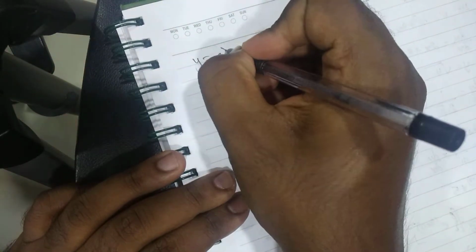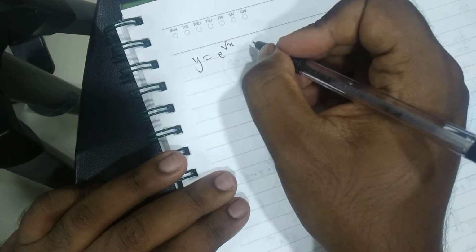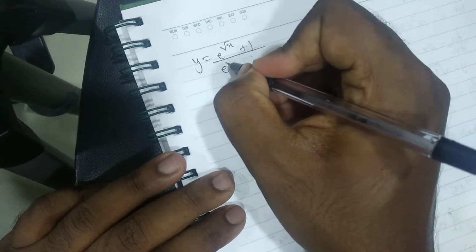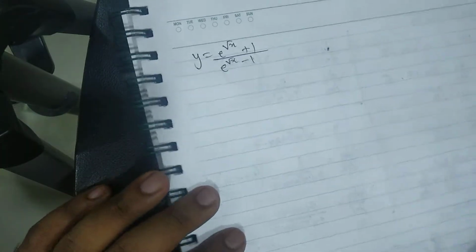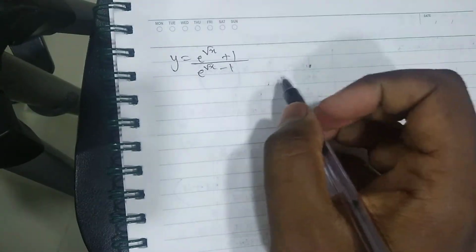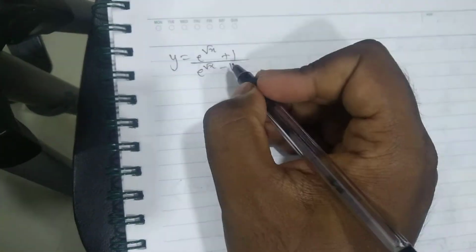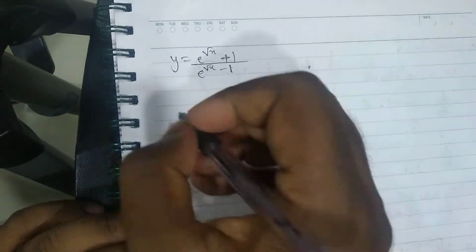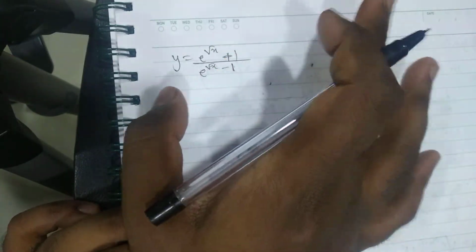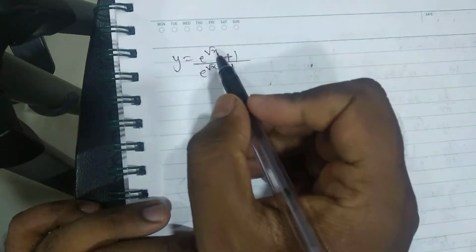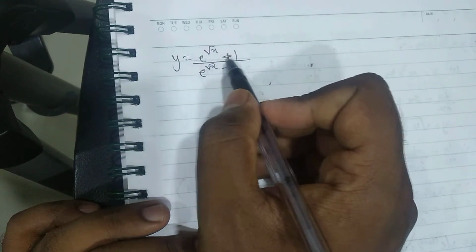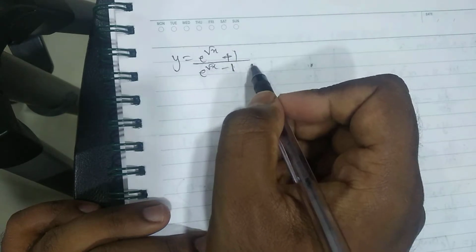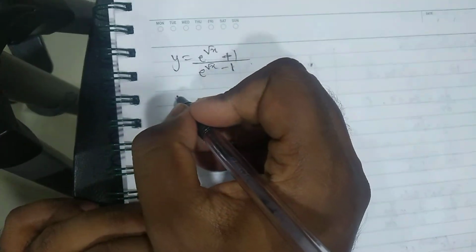y equal to e raised to root x plus 1 upon e raised to root x minus 1. Let me see if I've got that correct, yeah. Now this is a problem which I have not scripted, but let's see. Let's take the derivative here. As I said, our plan remains the same. Root x is inside this entire function, and this is of the form u upon v, so we'll have to use the quotient rule first.